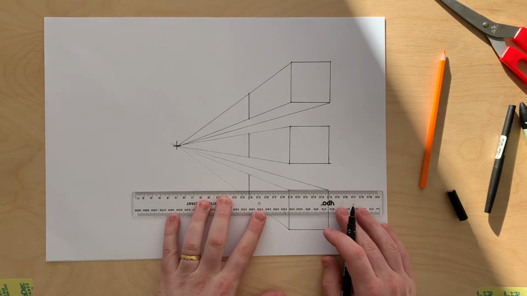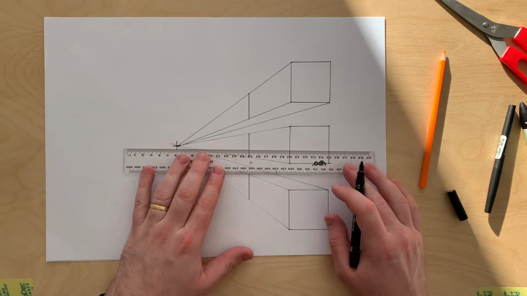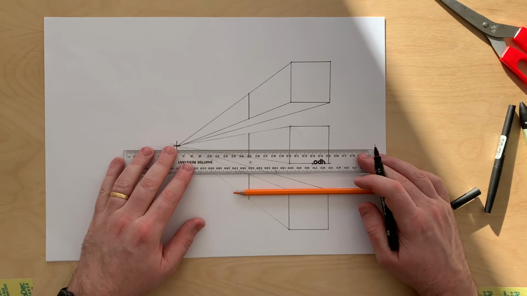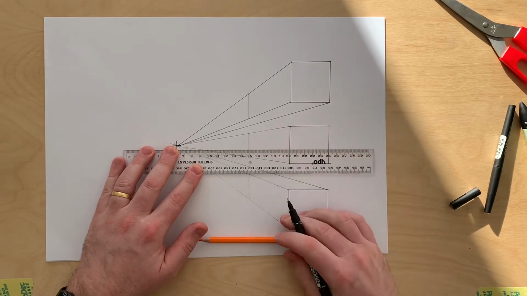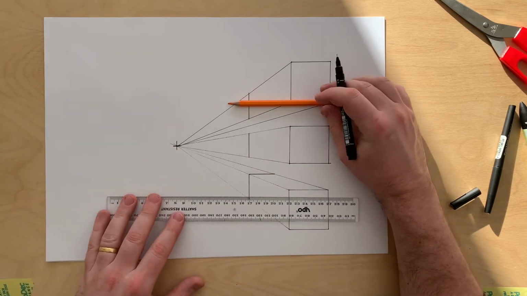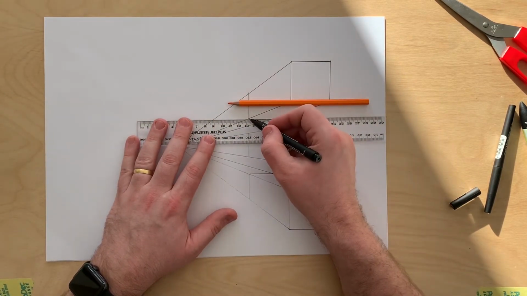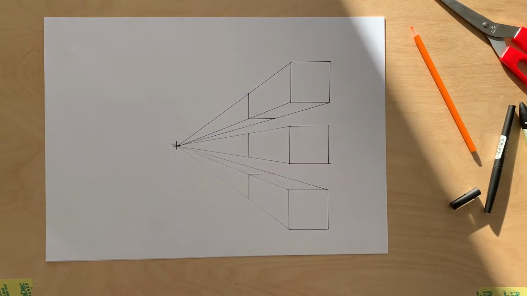So I'm going to take that there, I'm going to slide it up, keeping it horizontal. Again, if it helps, you can line up a pencil with that edge, line up your ruler, and then you know exactly where you're drawing that line in. And likewise, if I line up that there, line up my ruler with it, where it meets that point, and draw a line across.